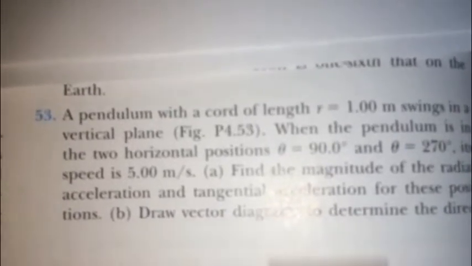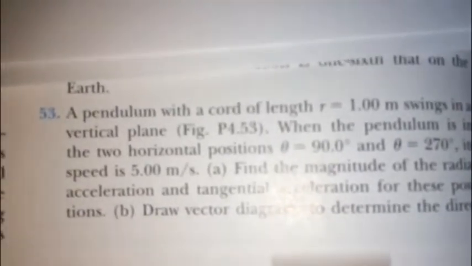A. Find the magnitude of the radial acceleration and tangential acceleration for these positions. B. Draw vector diagrams to determine the direction of the total acceleration for these 2 points. C. Calculate the magnitude and direction of the total acceleration.